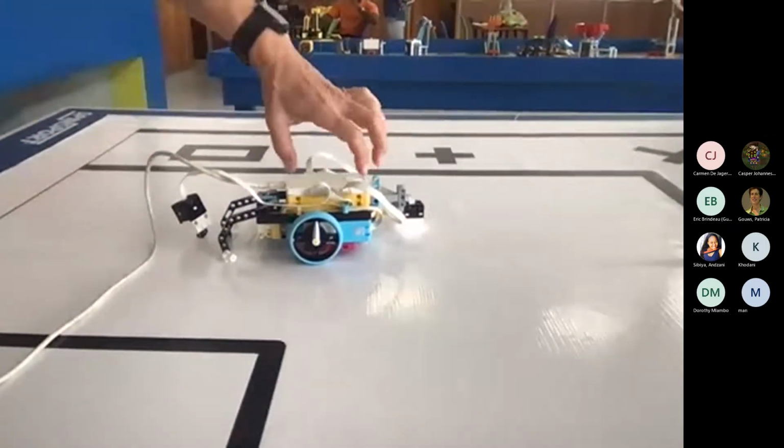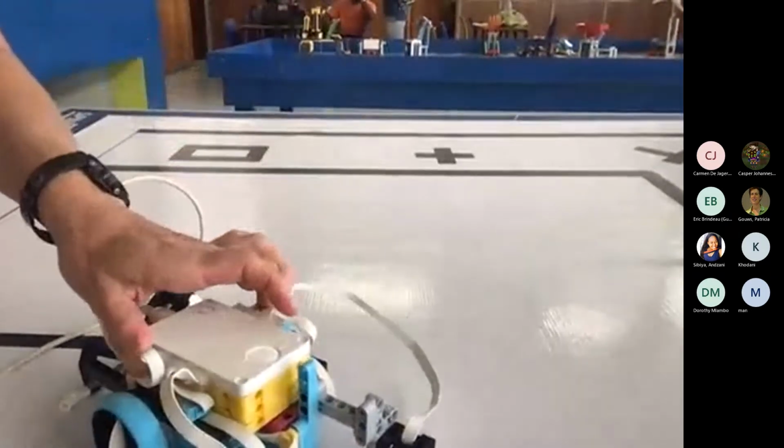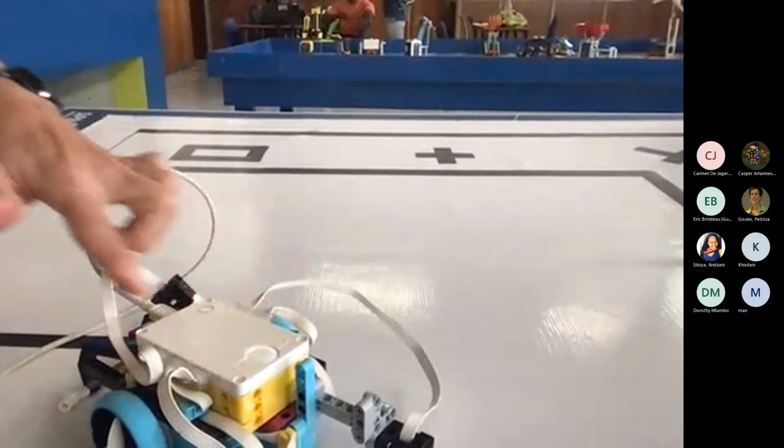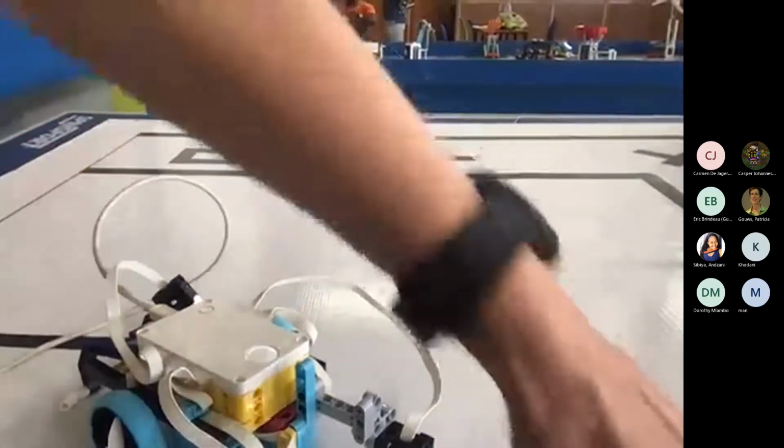Now I've measured enough points, so I can stop my program by pressing the left button. And the program has stopped. So I'm going to take you back, and then we can take a look at what we've seen.